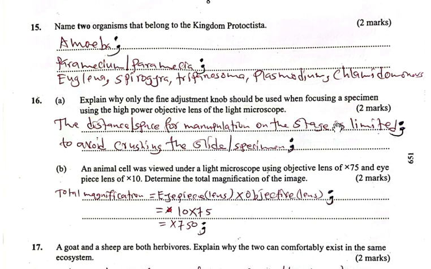It means this fine adjustment knob only moves a shorter distance to give fine details, and when you use it with a high power objective lens, it is longer than a middle and lower power objective lens. So it means you cannot use the coarse adjustment knob, because the coarse adjustment knob moves a long distance, causes the body tube to move a long distance, thus it may crash the slide.